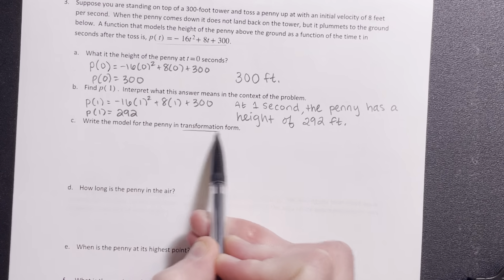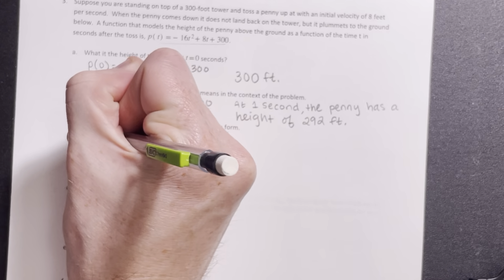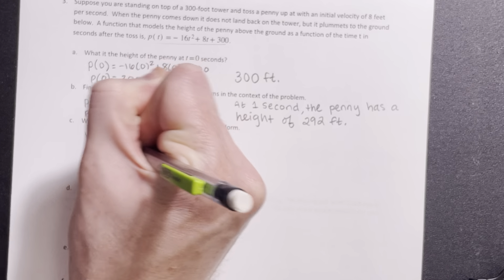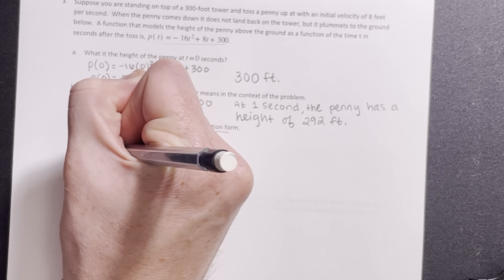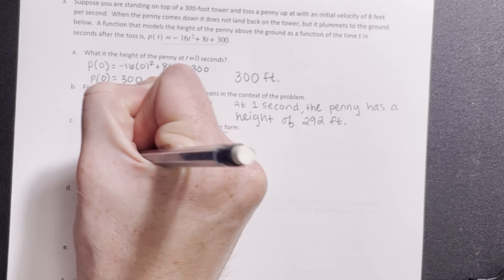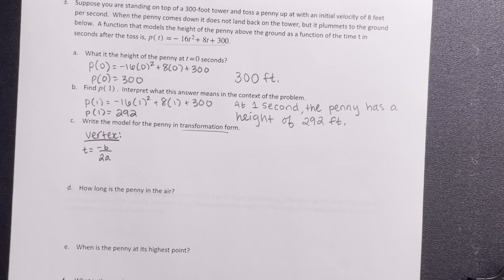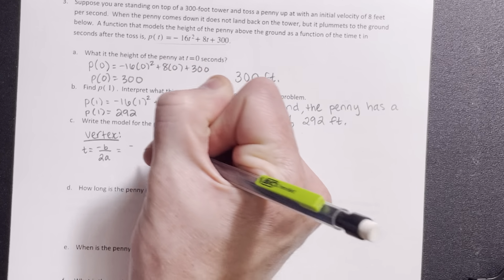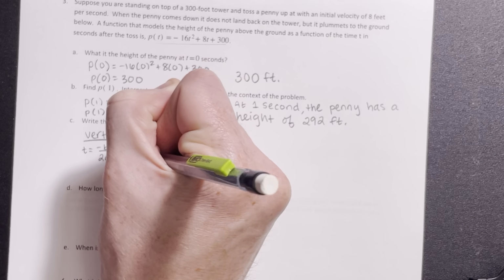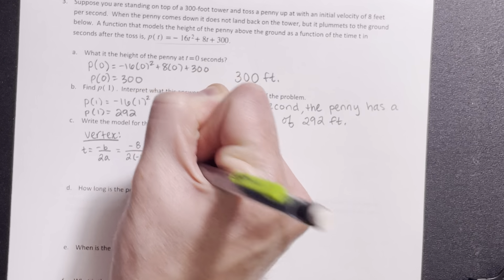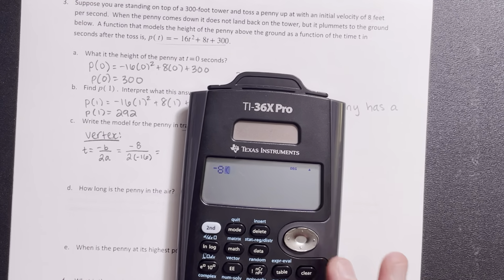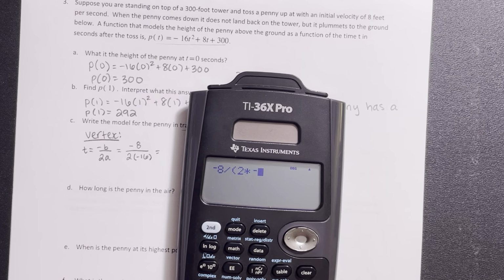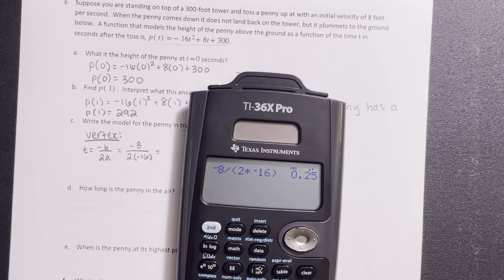Part C, we're going to find the transformation form or vertex form, so we first need the vertex. The vertex in this one, same situation. We've got x equals negative b over 2a. I'm going to use t equals because our input is a t instead of x. But negative b over 2a would be negative 8 over 2 times negative 16. Putting that in our calculator, negative 8 divided by 2 times negative 16, which is 0.25.